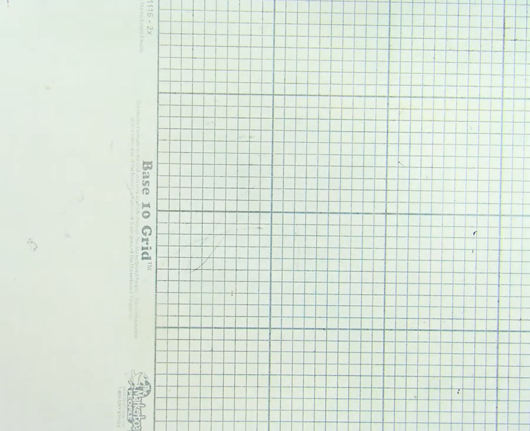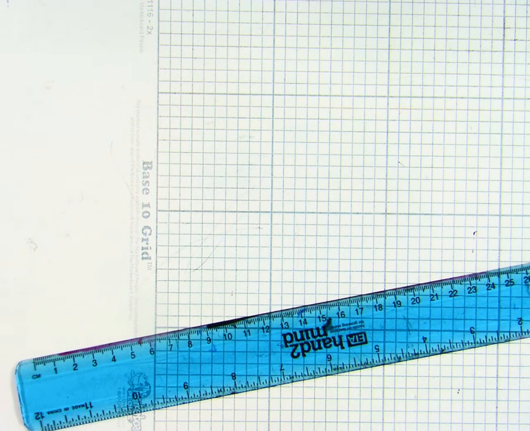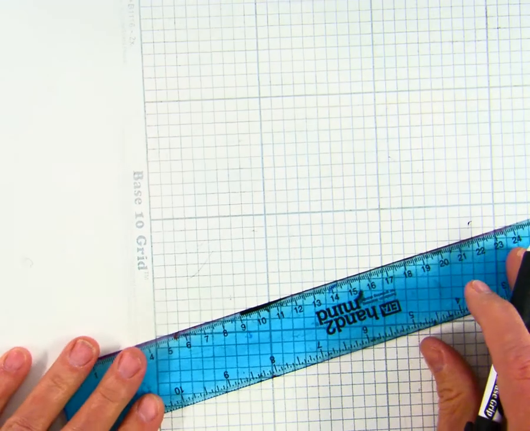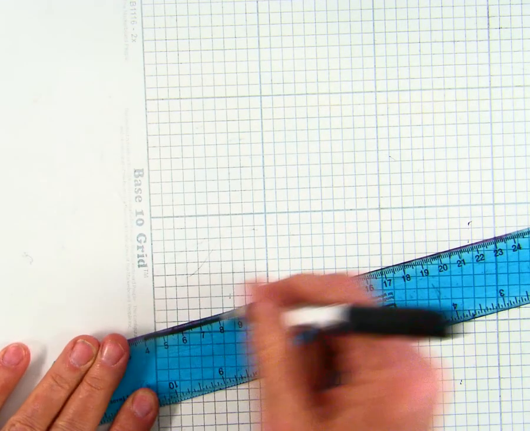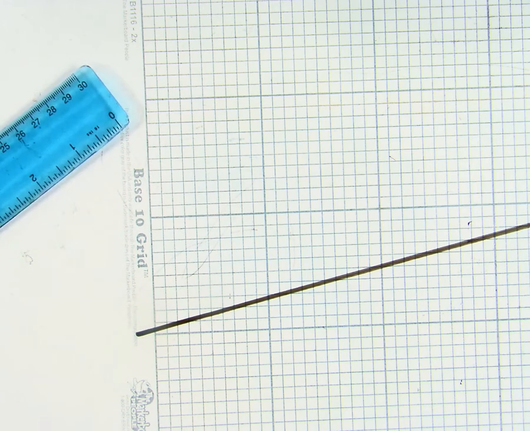The next one we'll do is a reflection with lines that are not parallel. So we'll start with just a line. And we'll draw us our random little triangle down here.